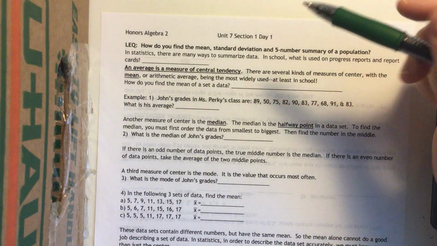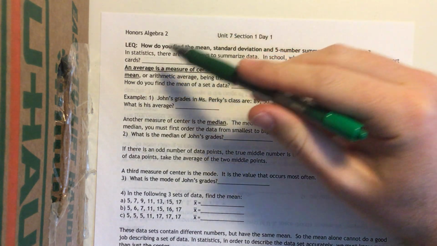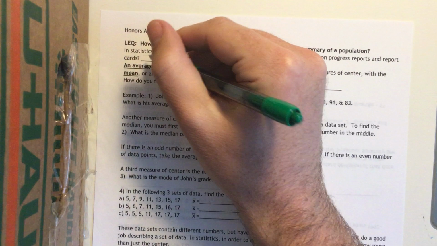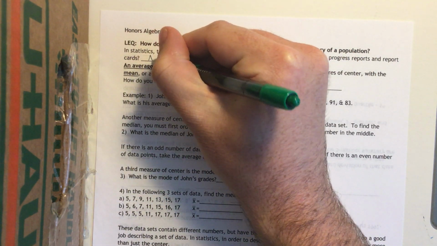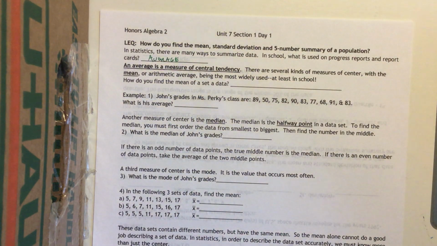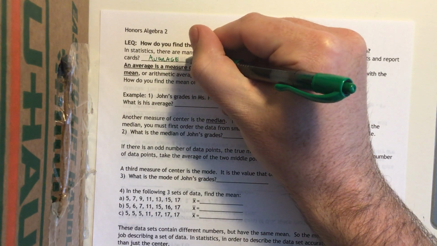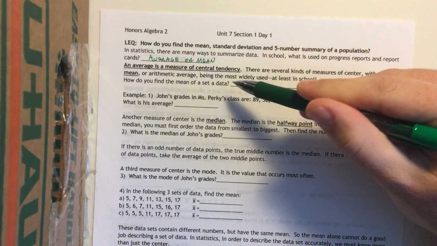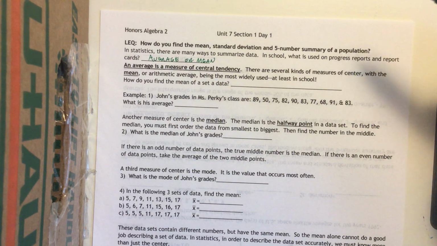We're talking about the mean to start off with in statistics. There are many ways to summarize data in school. What is used on progress reports and report cards? The average is used on report cards. This is also called the mean. An average is a measure of central tendency.